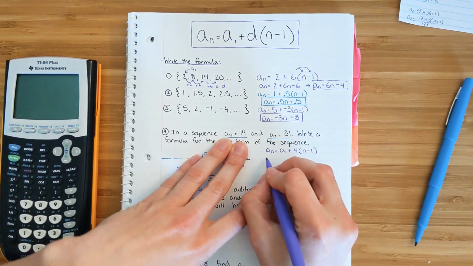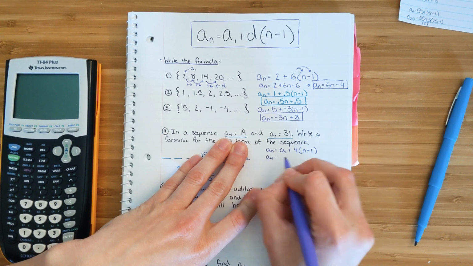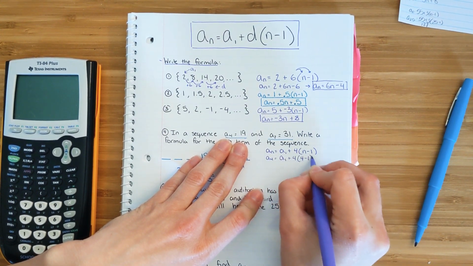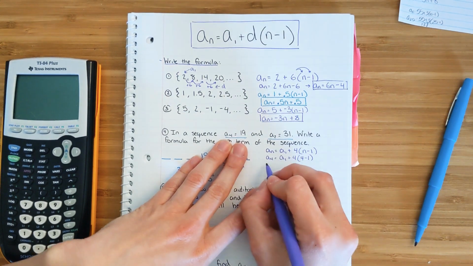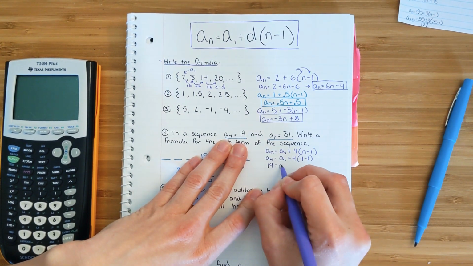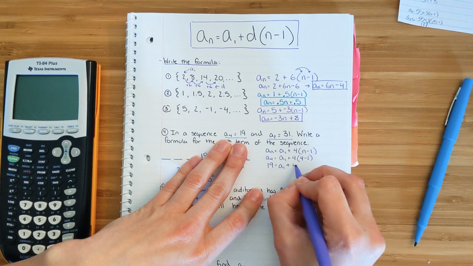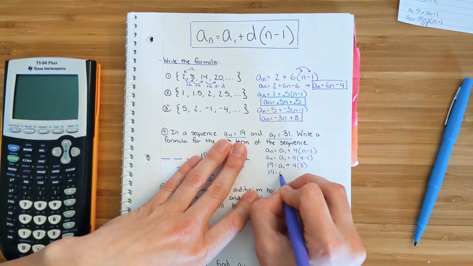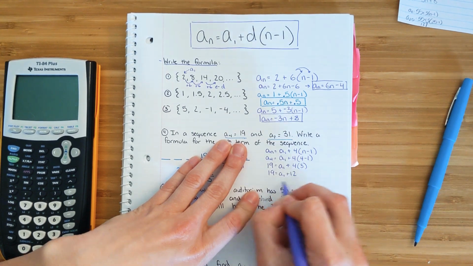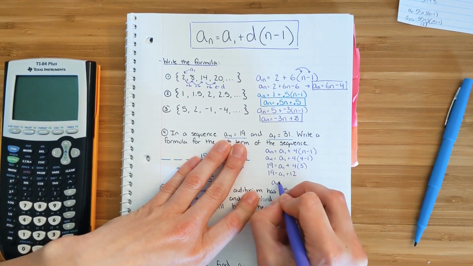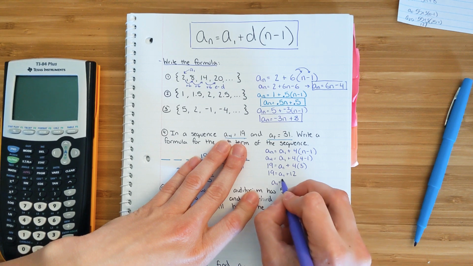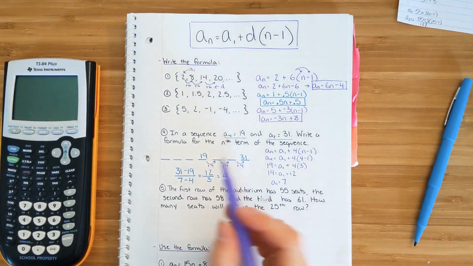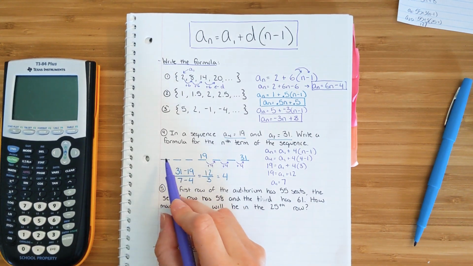Okay, so if a sub 4 is 19, then I would be plugging a 4 in for the n spot. But a sub 4 is 19, so that means 19 equals a sub 1 plus 4 times 3, and if 19 equals a sub 1 plus 12, subtract that 12 over, a sub 1 equals 7. Okay, little algebraic way to find it, but again, you could just maneuver backwards and subtract 4.